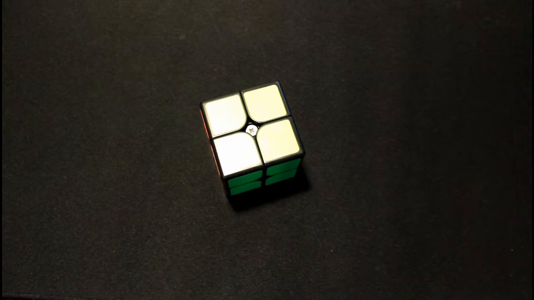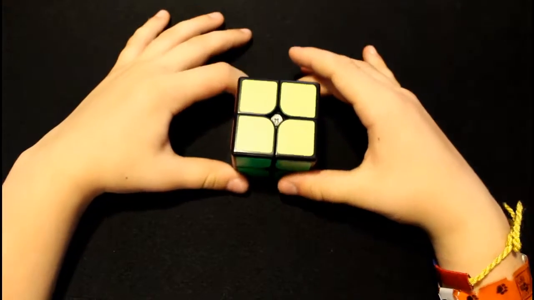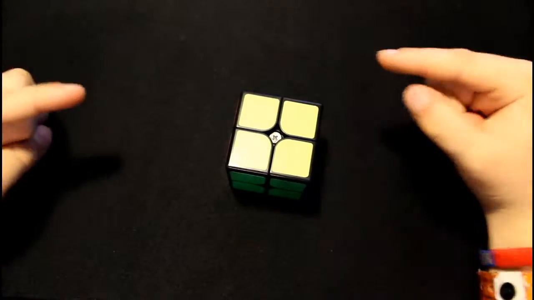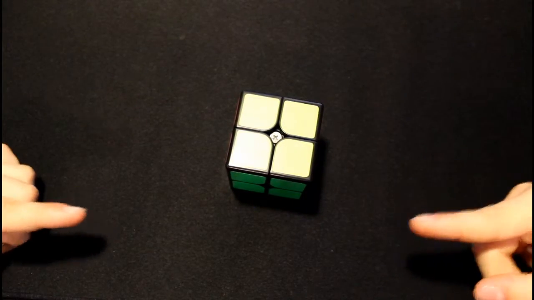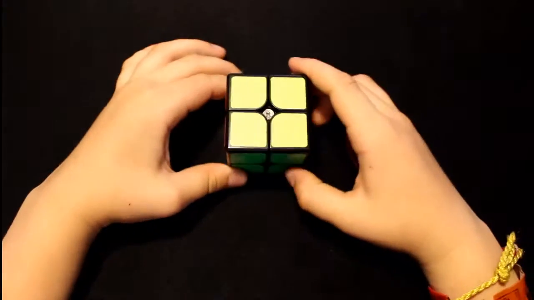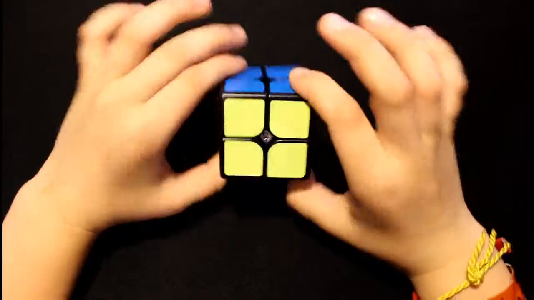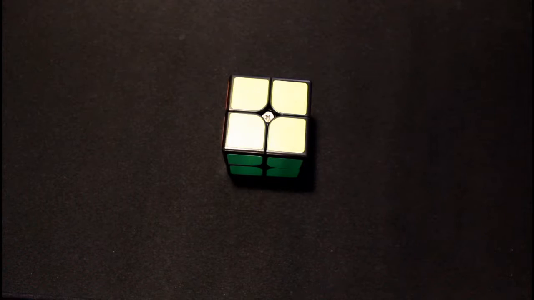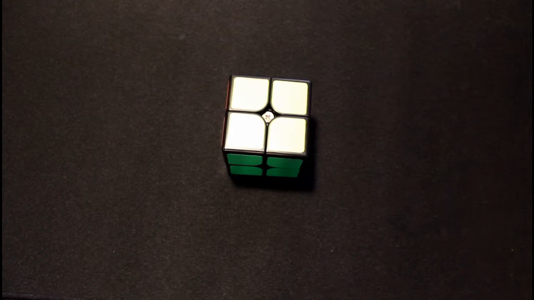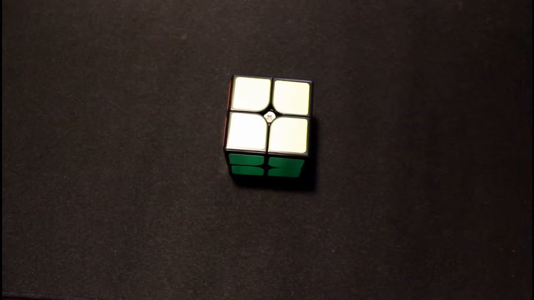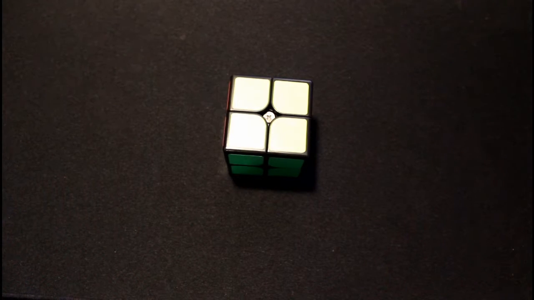Also, if you don't know these already, we need to learn these notations. I'll put them on the screen as well. What notations pretty much are is just what I say. If I say RI right now, I bet most of you will have no clue what I mean.